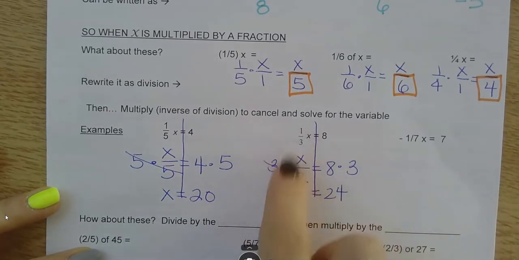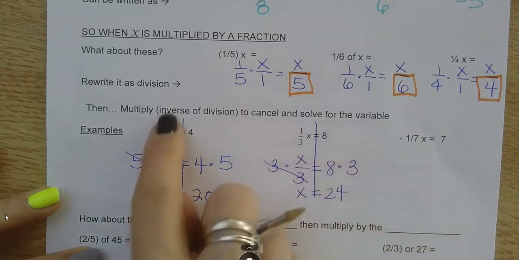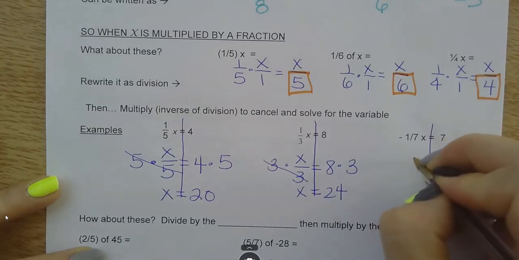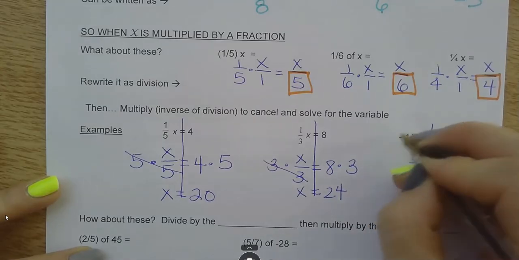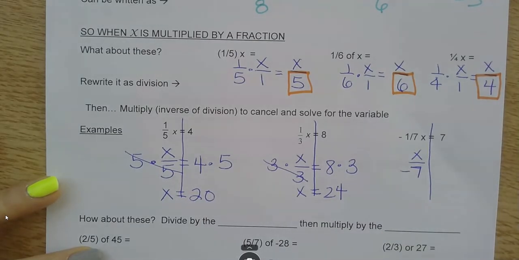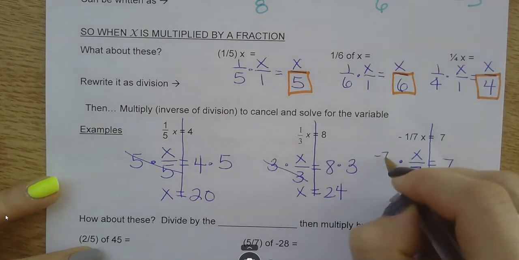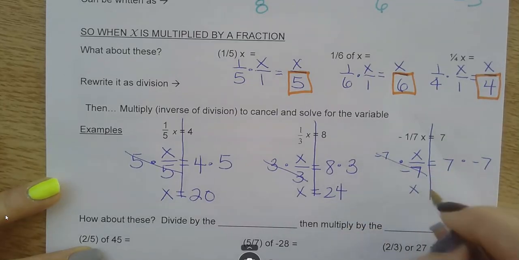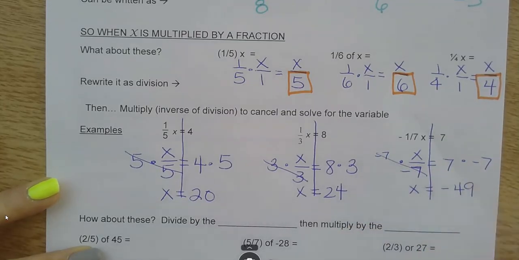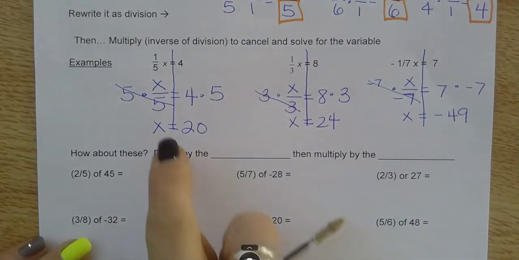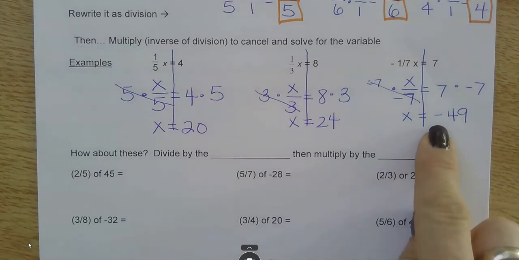And if you plug these back in, 1/3 of 24 is 8. 1/5 of 20 is 4. It works. Let's finish this one. If I have x and -1/7, I'm going to keep the negative there. It's like dividing by -7. So to cancel that out, times -7 on both sides. Well, these cancel out, and x is equal to -49. Okay, so that's one kind of problem you might see and how to isolate the variable, how to solve.